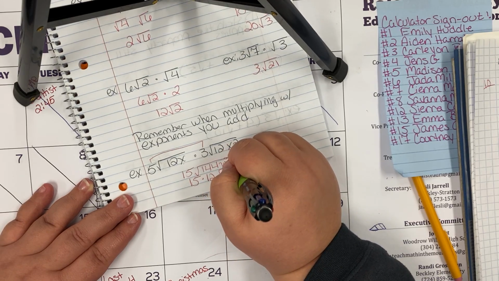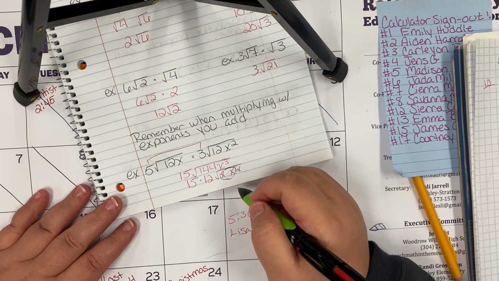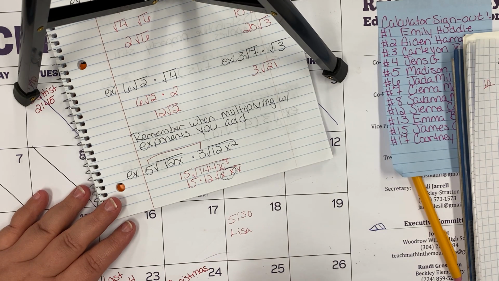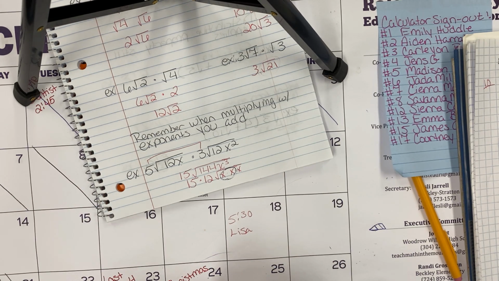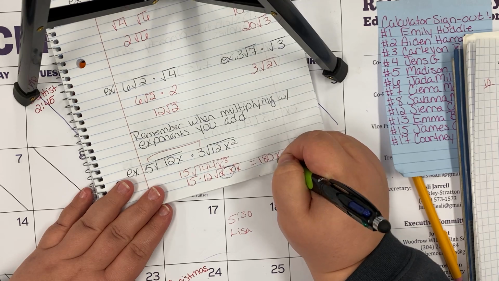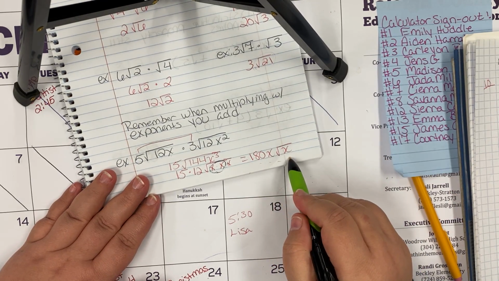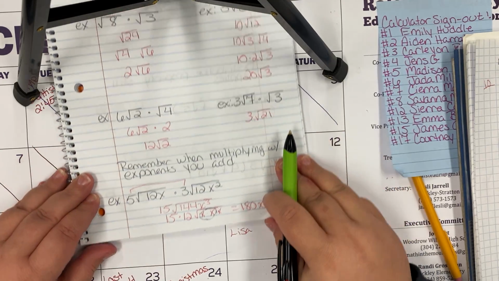1x is going to come out because we can group one set of 2. So we will have 15 times 12, which is 180. We're going to have an x come out, and we're going to have an x stay in. So 180x square root of x.